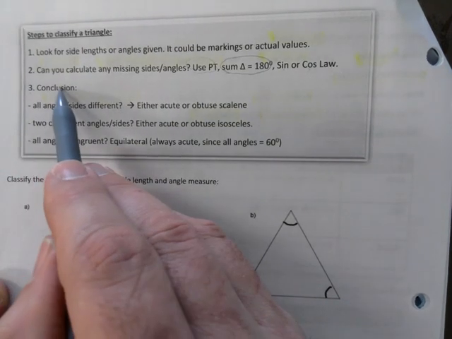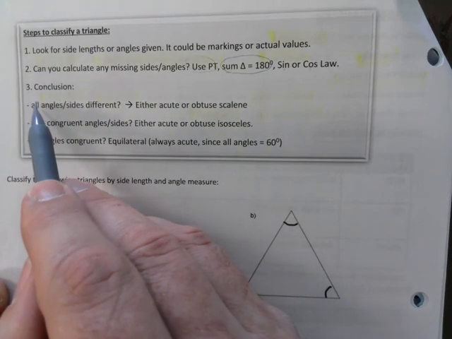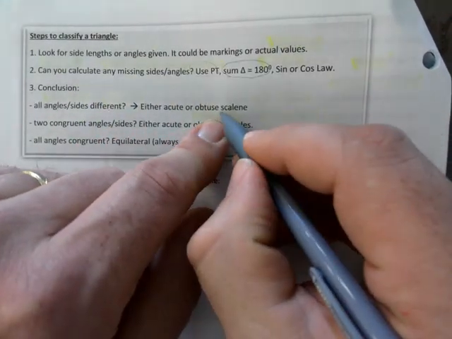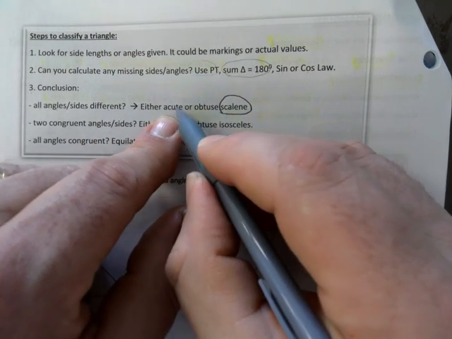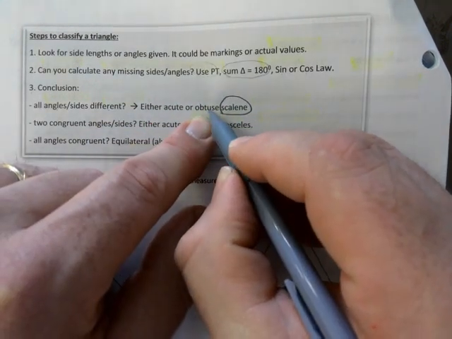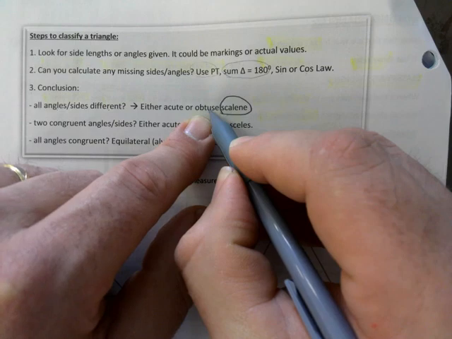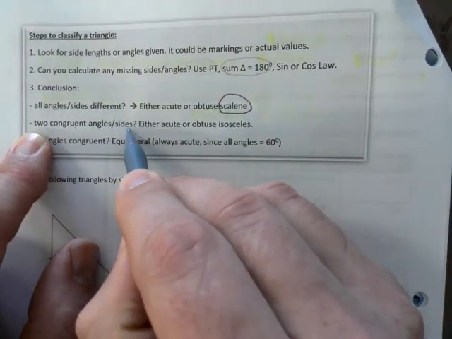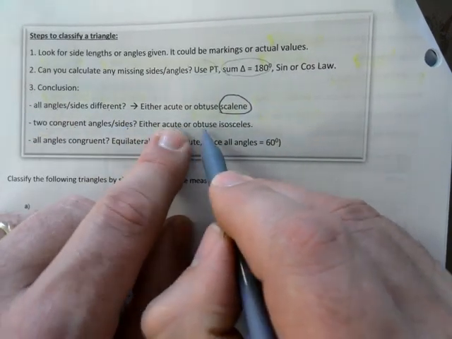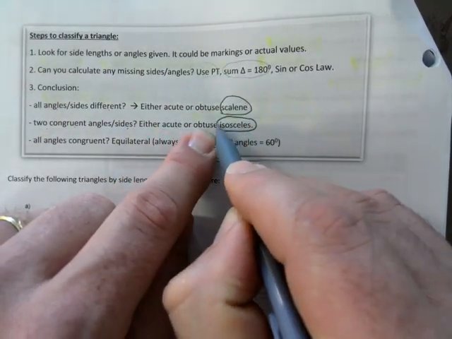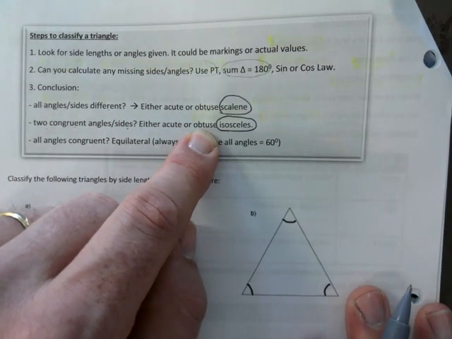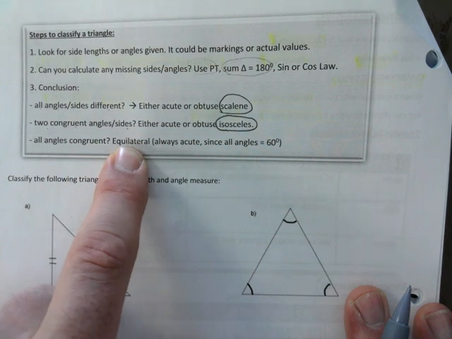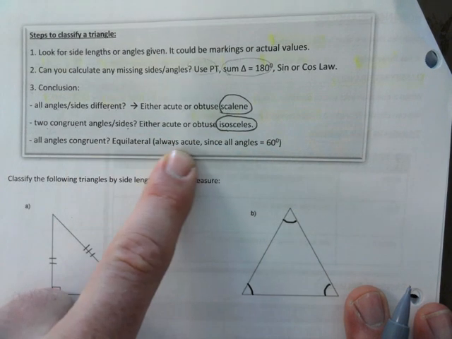The third one is your conclusion, right? If all angles and sides are different, you know for sure it's going to be scalene. It's going to be acute or obtuse scalene. We have to dive a little deeper. If you have two congruent angles or sides, I don't know if it's acute or obtuse, but it's for sure going to be isosceles. If all angles are congruent, we're done. It's equilateral. Always acute, by the way.